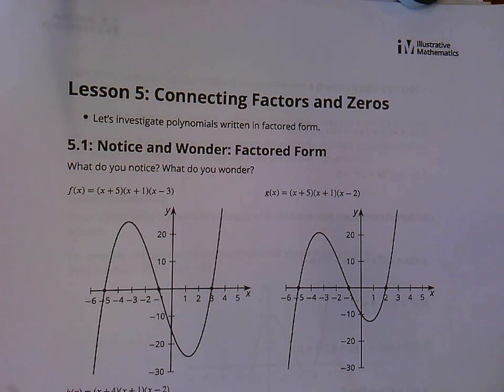Looking at day 5, and our question of the day is, let's investigate polynomials written in factored form. So we're going to do the warm-up and see what we notice and wonder.